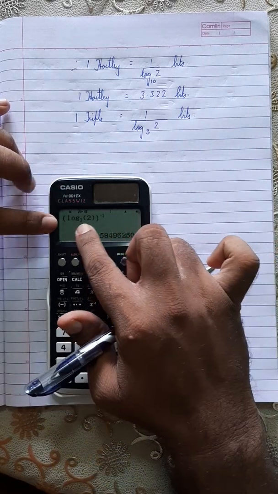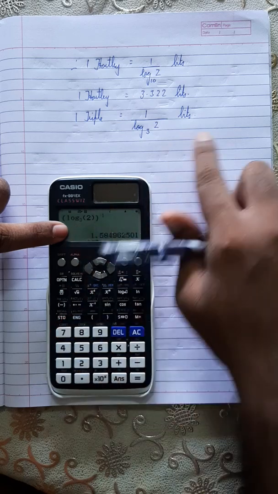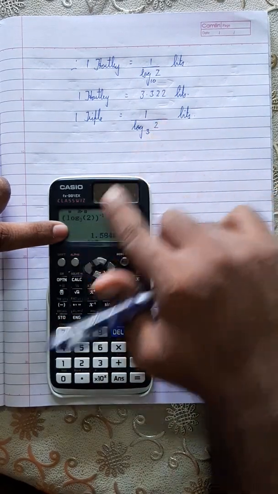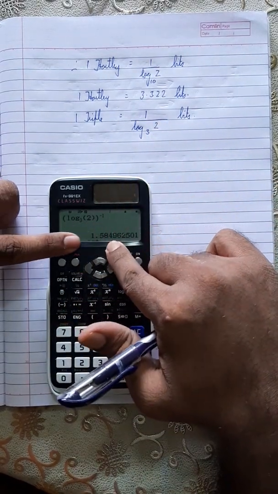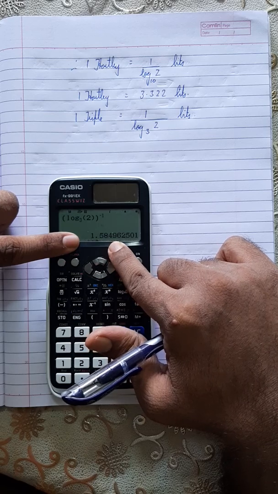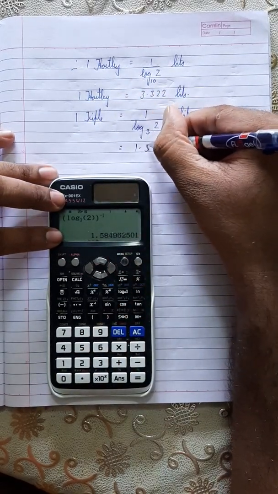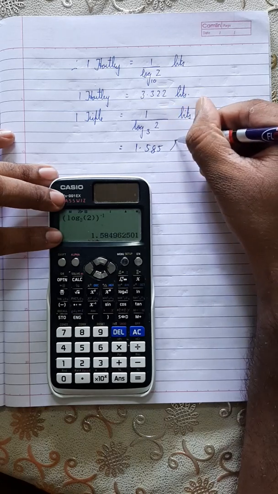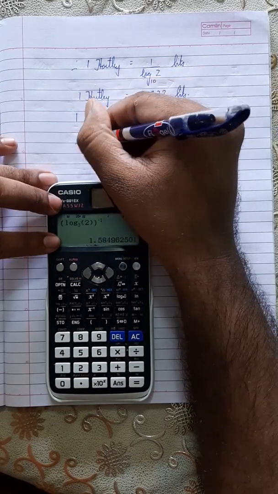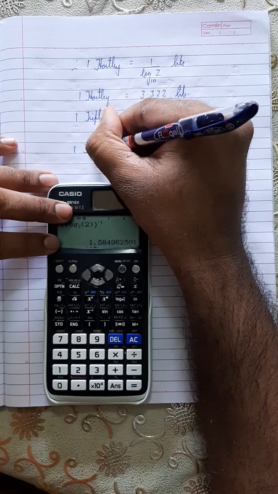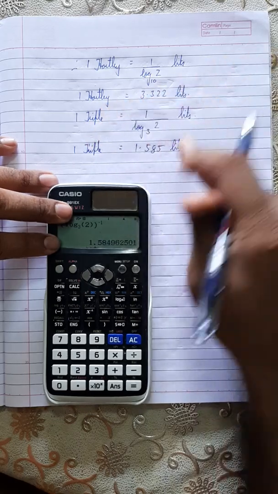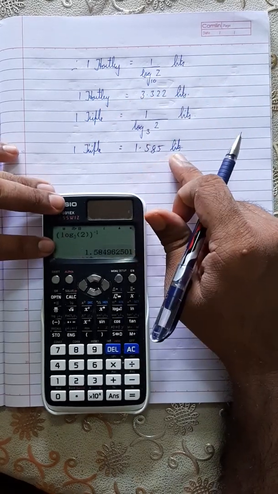This is 1.5849, or 1.585. So 1 trit is equal to 1.585 bits.